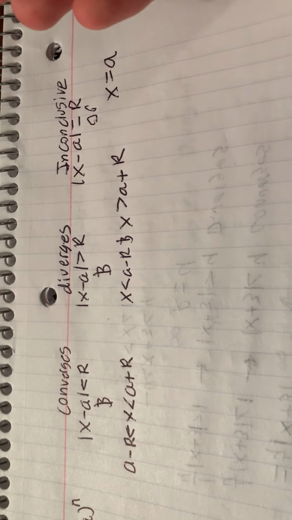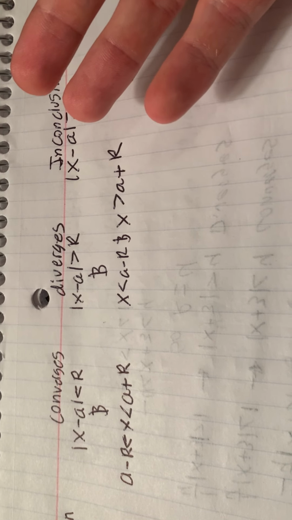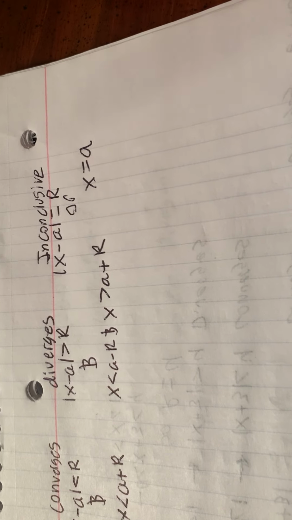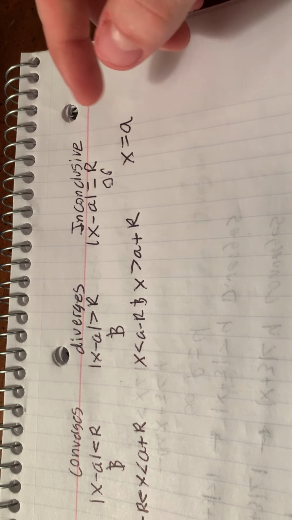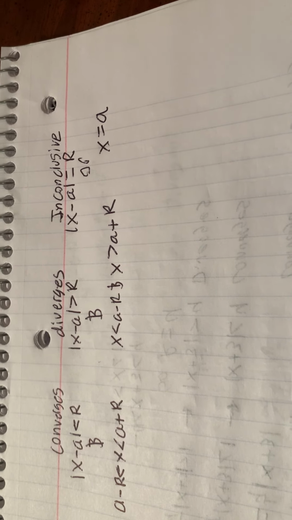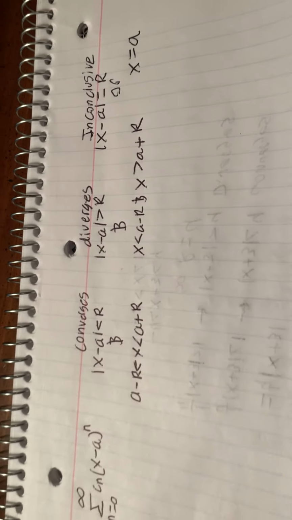Which is pretty easy to determine when you know what your a value is. It gives you your radius pretty much right away. However, finally, the inconclusive case is when |x minus a| is equal to r. It means it could be either. So, jumping into our first problem.